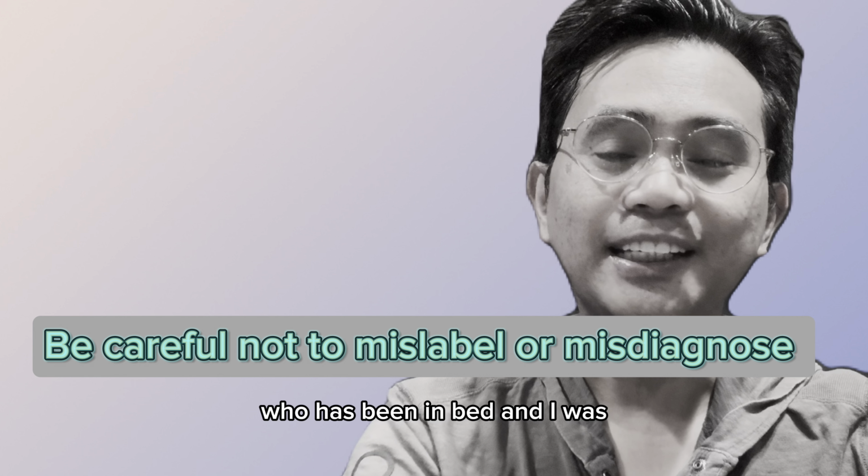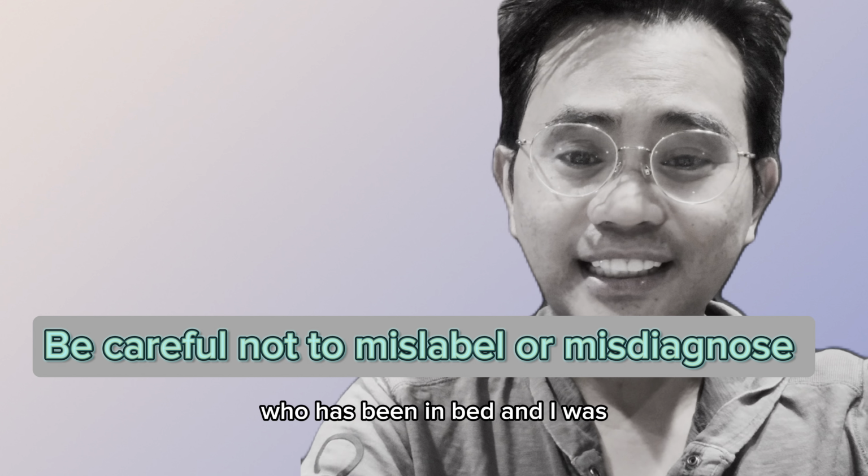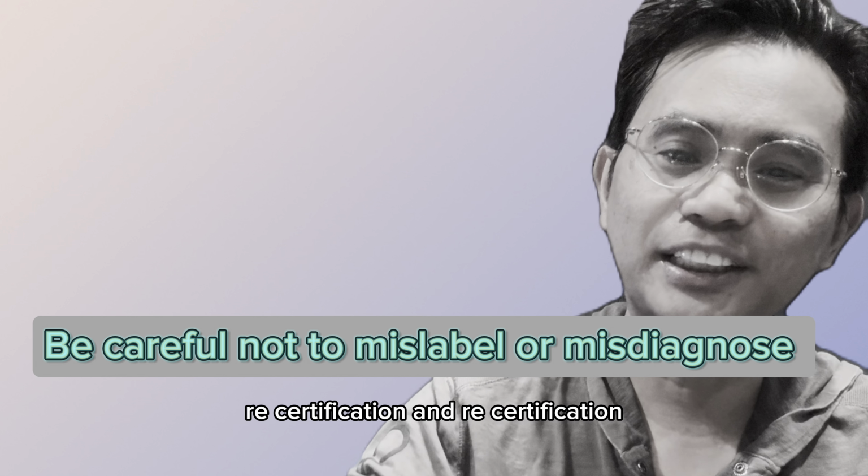She has been in bed, and the first thing that I looked at was how long this patient had been in service. And it looks like the patient had been seen by this particular home health agency for almost 2 years, and they kept doing recertification and recertification.